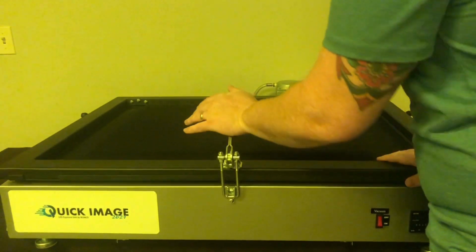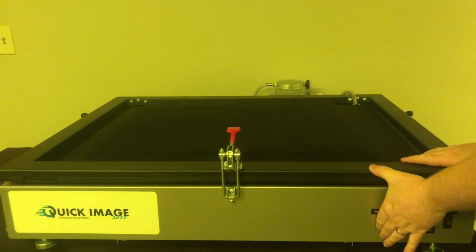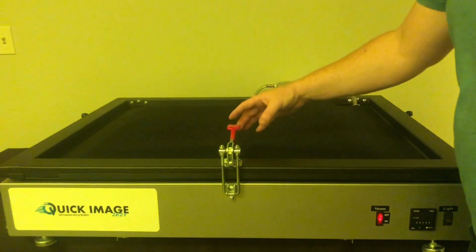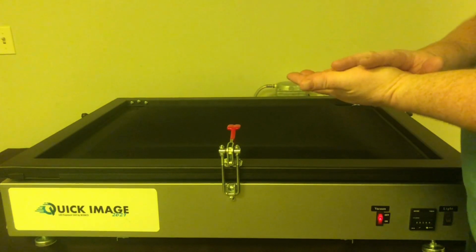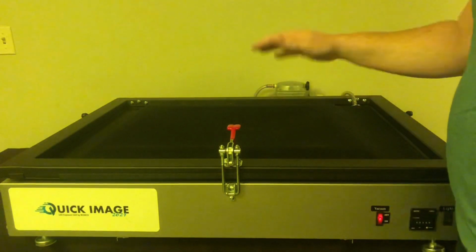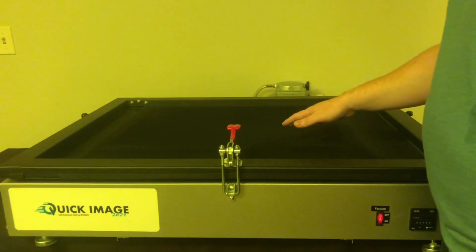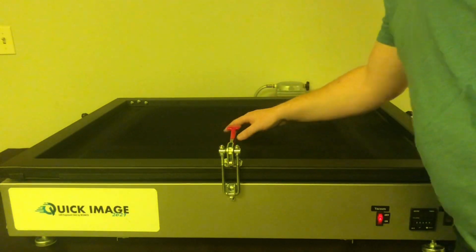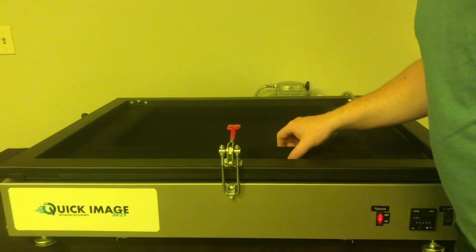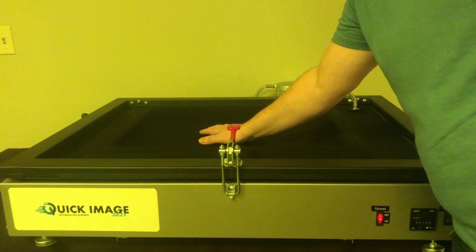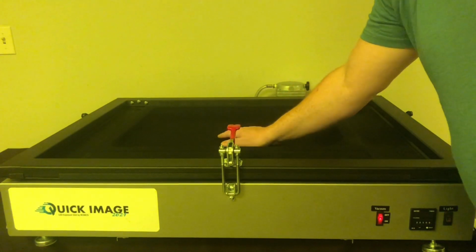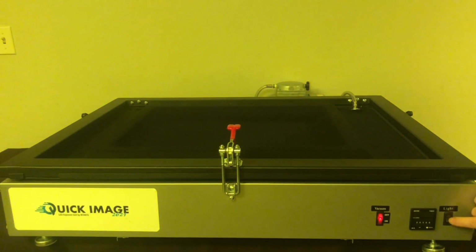What I'm going to do is close it, start the vacuum, and the vacuum is going to draw out all of the air, creating good contact between the glass, the film, and your stencil. You'll see it as the air draws out. You can see the frame sucks down real nice. Got really good contact right now between my film and my screen. So from here, turn the light on, let it run for the 20 seconds.